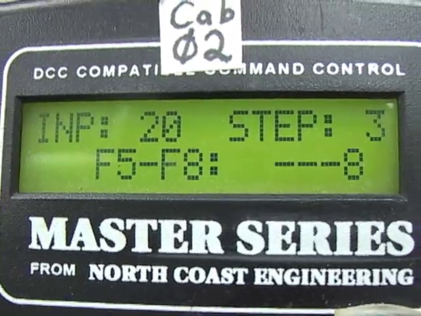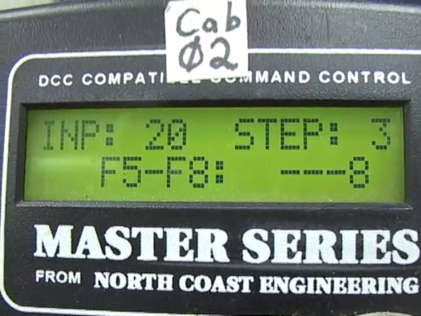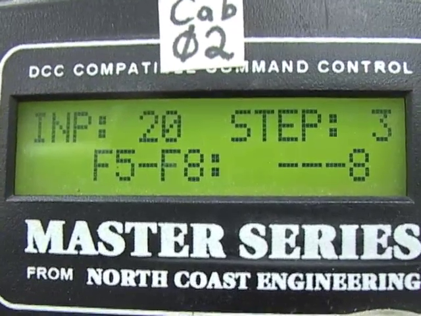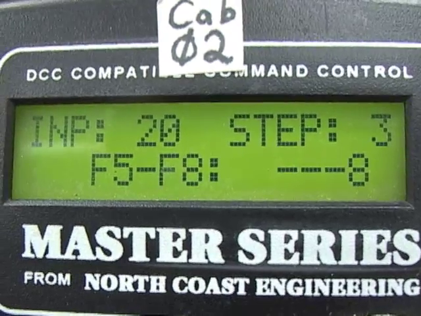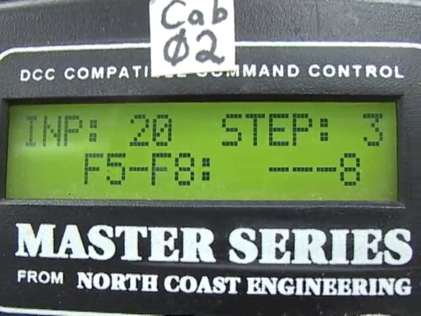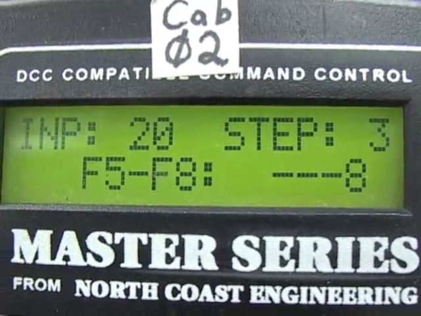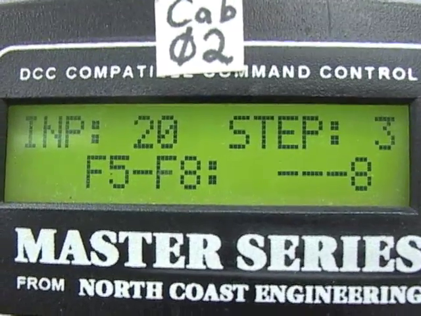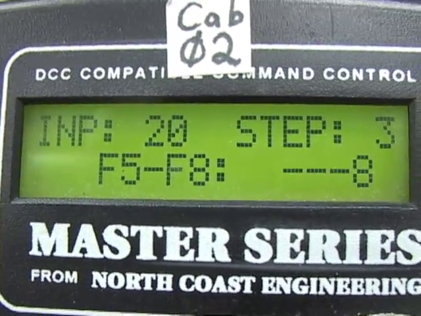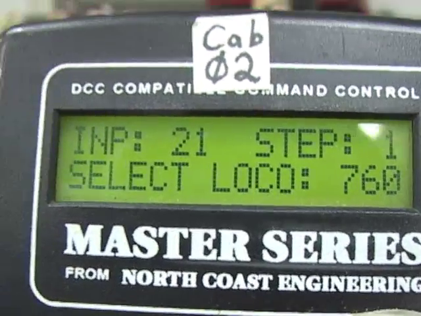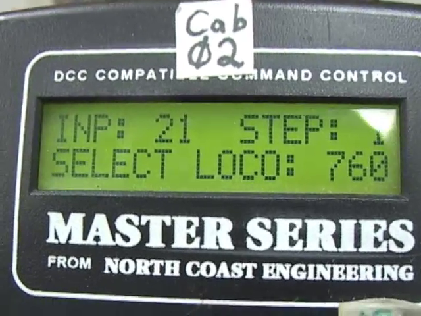Now with this statement, we're going to turn off the sound. That function 8, you'd think that would cause it to turn on if it behaved like it ought to, but I found, again, by a lot of fiddling around and trial and error, if I send a function 8 command by itself, it'll turn the sound off, even though theoretically it should do the opposite. Just, again, a quirk of the decoder. A no-op statement. Now it's proceeding into the next block of code, engine 760.